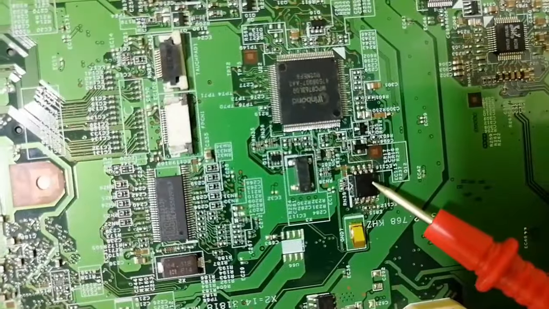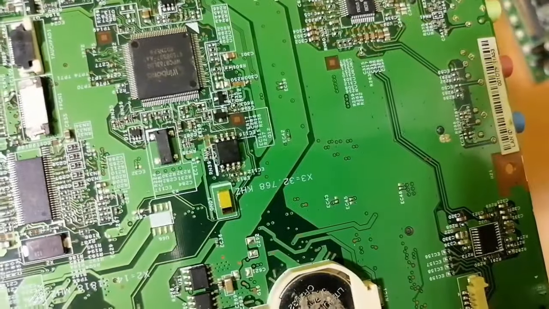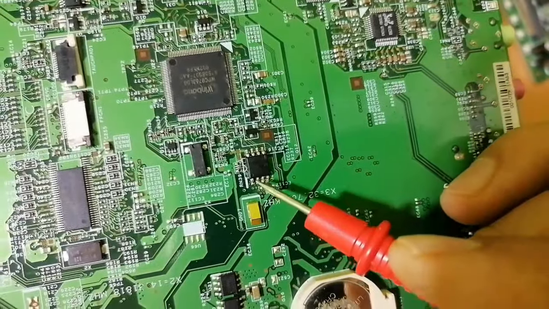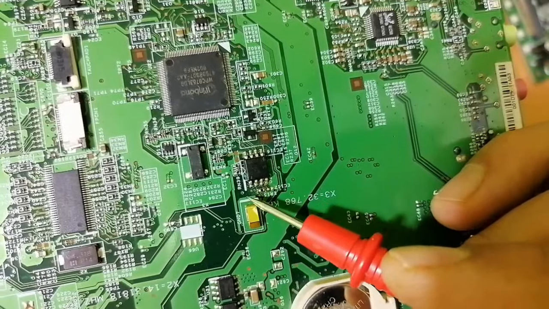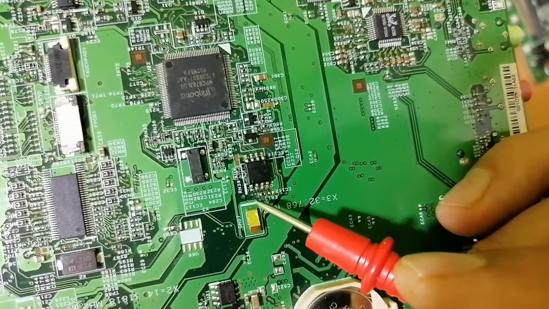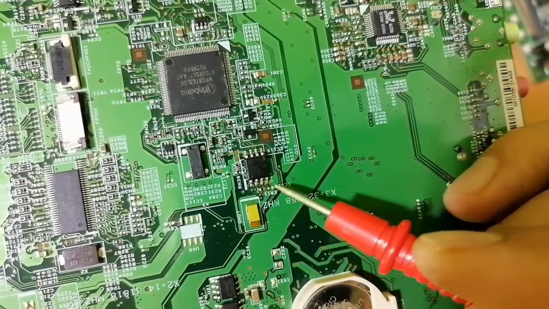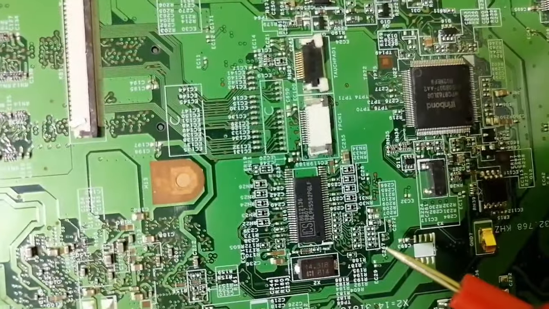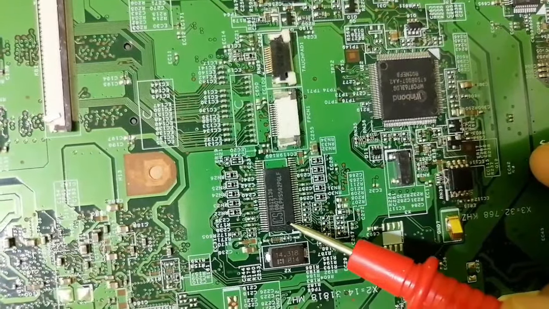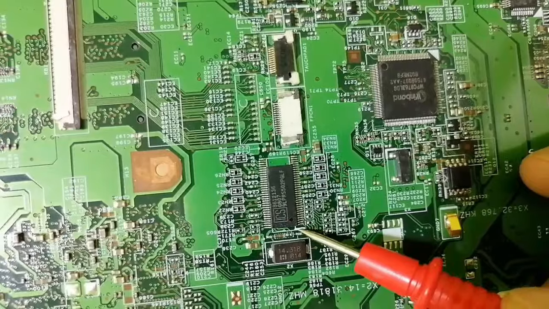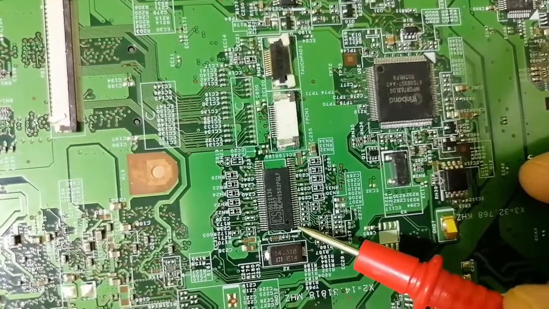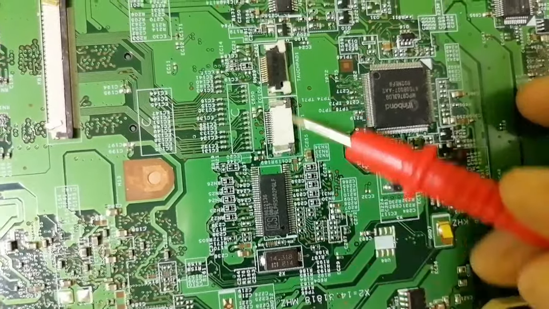For this IC, for example, this is basically the BIOS. Do you see? We have a hole over here, and we have this mark, which means this is pin number 1, 2, 3, etc. The same, for example, for this IC: we have this hole here, and also this mark here, which means this is pin number 1, 2, 3, etc.